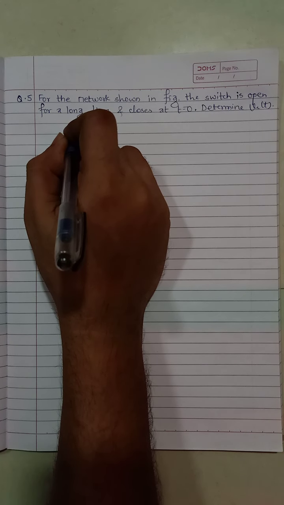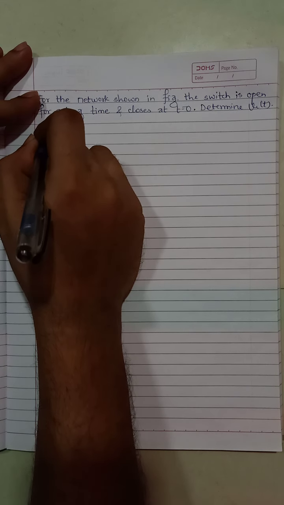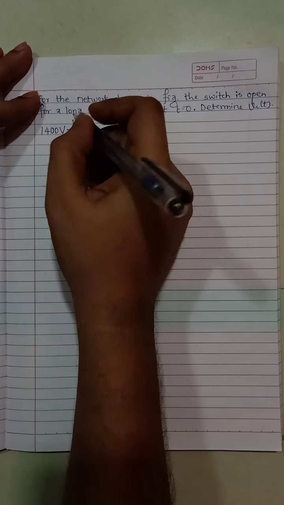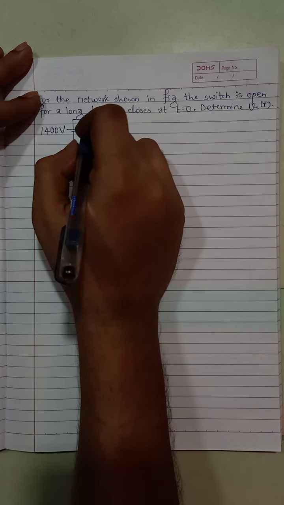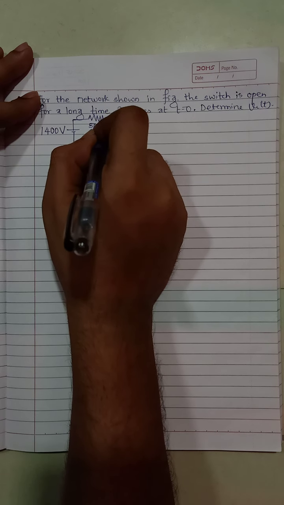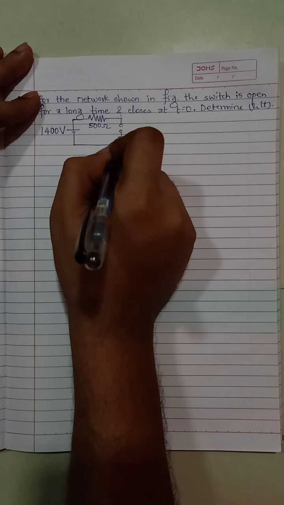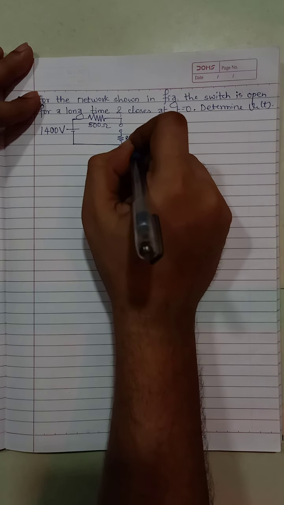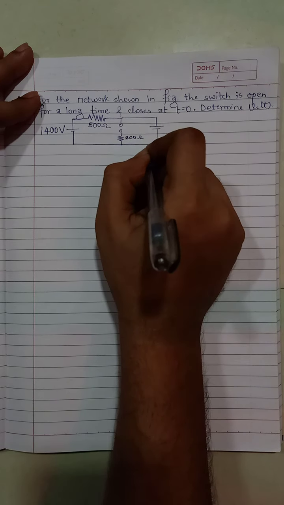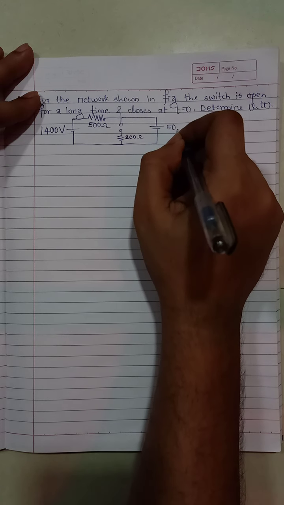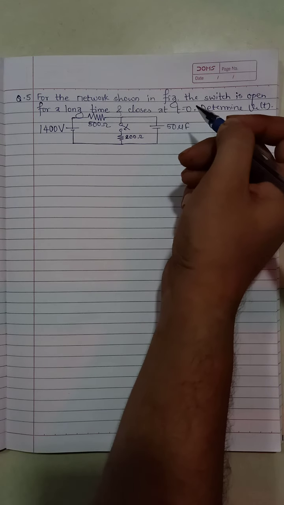The diagram given is 1400 volts, 500 ohms, 200 ohms, 50 microfarads. This is the position of the switch.